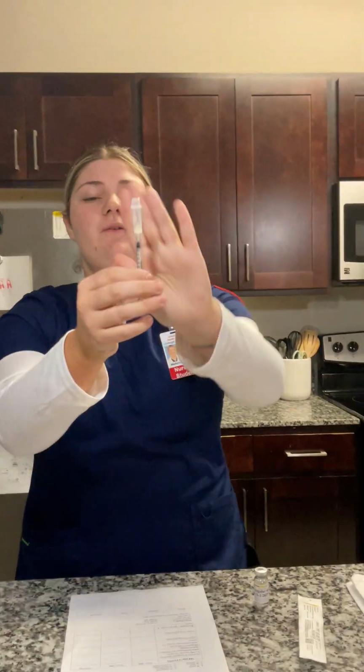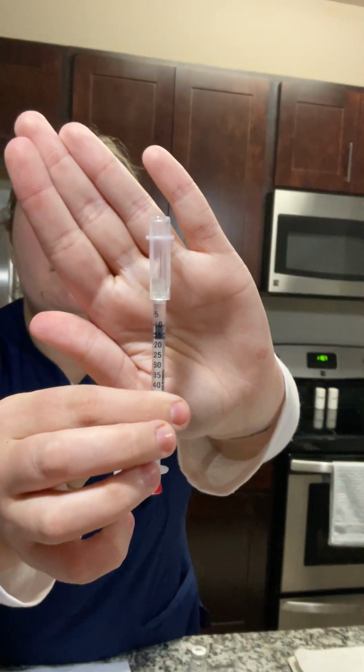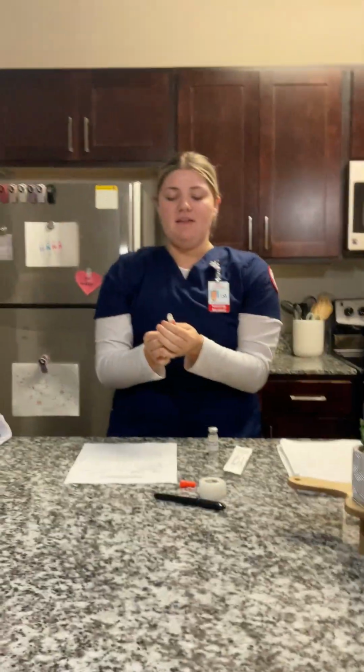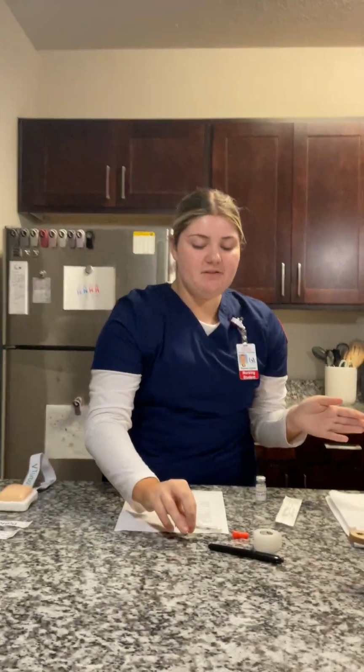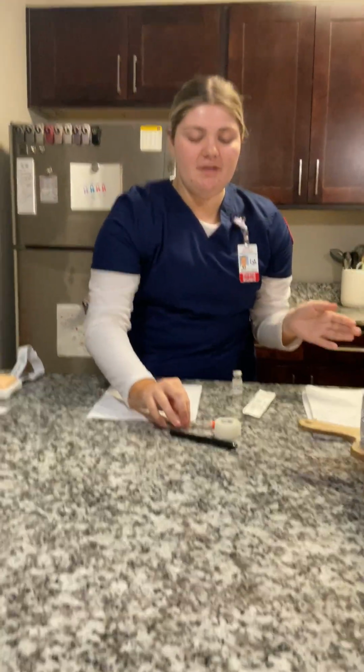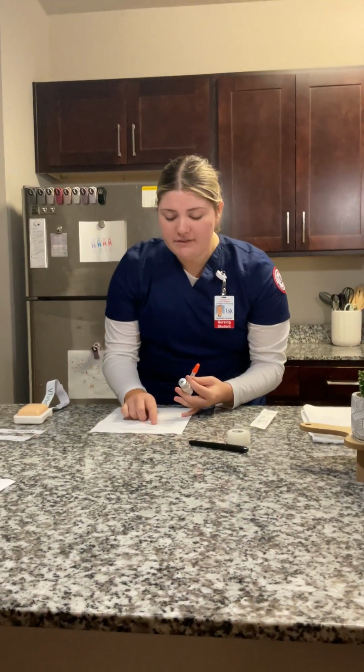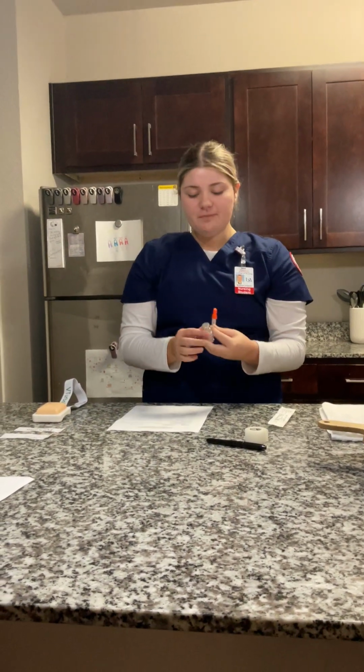Okay, now I'm going to show y'all. Might have to turn it a couple times. Okay, so now I'm going to put on the safety, and I'm going to do the scoop method that we learned. Okay, so now I'm going to take my MAR, my syringe, and my vial. So this is for Jaguar J. Jones, and it is Novolin R regular insulin, and that is what I put into my syringe.